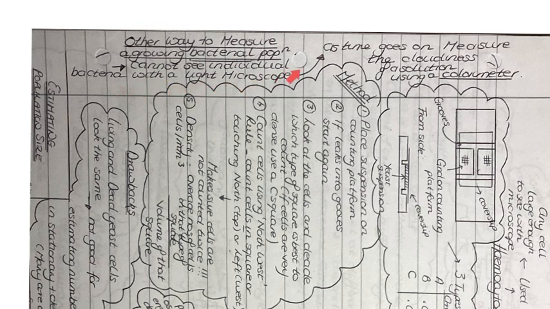As time goes on, as the bacterial population grows, the flask will become cloudier and cloudier. So you can actually estimate the size of the bacterial population by measuring the cloudiness of a solution. The cloudier it is, the greater the size of the bacterial population. And you can measure the cloudiness of the solution by using a colorimeter.